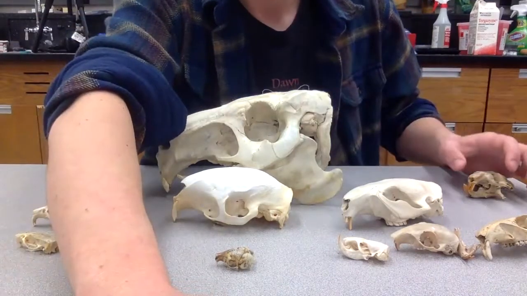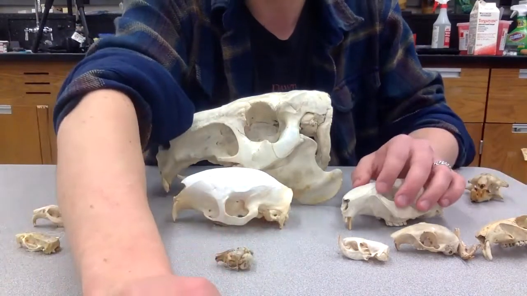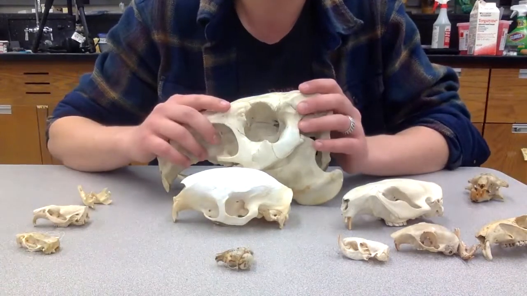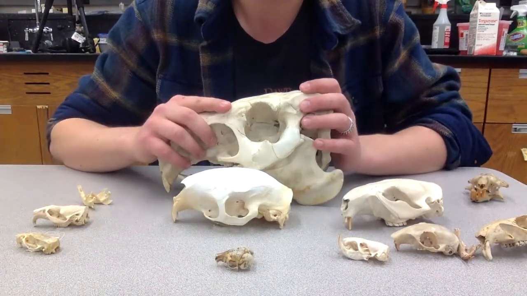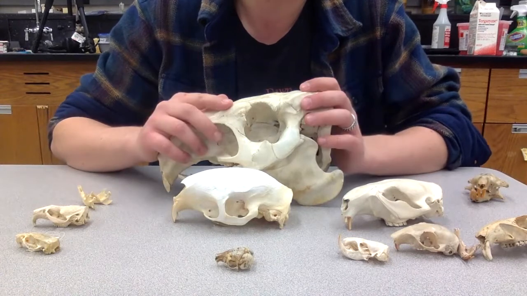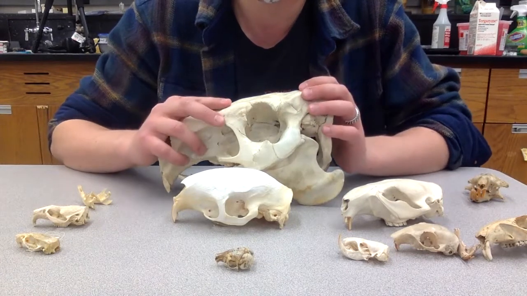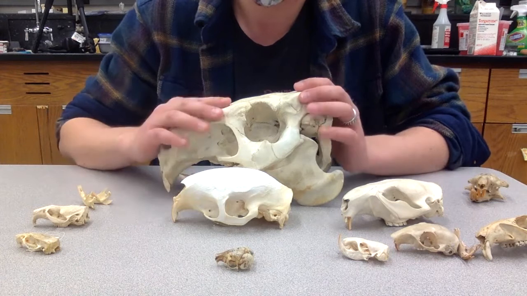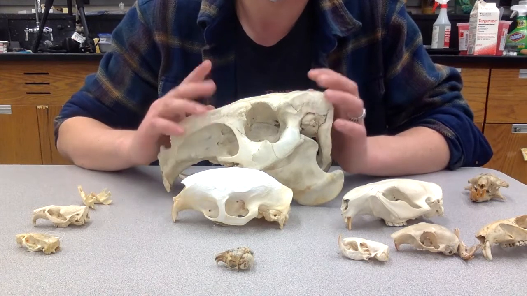So that is a bit of a quick whirlwind tour of how to identify rodent skulls. Hopefully that's helpful. And let me know if you guys want to see anything more, any other rodents, any more tips and tricks on how to get into the nitty gritty of rodent skull and other skull ID.